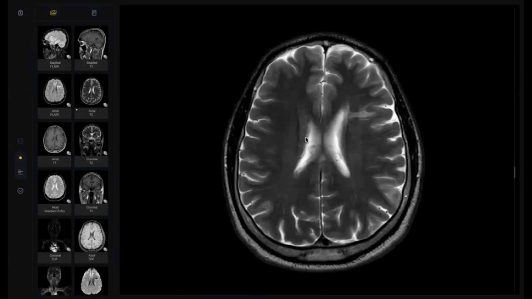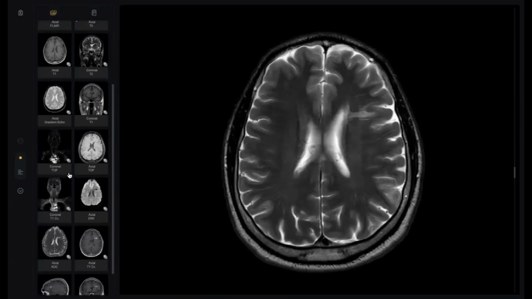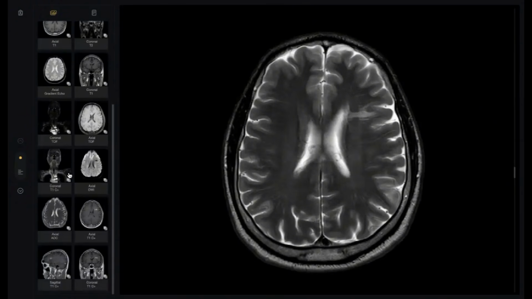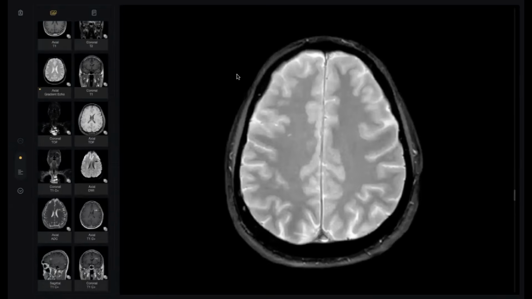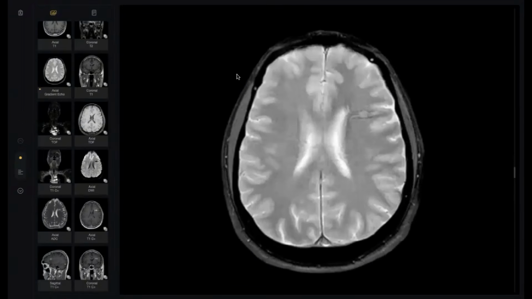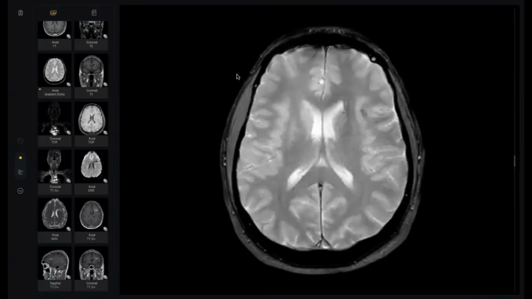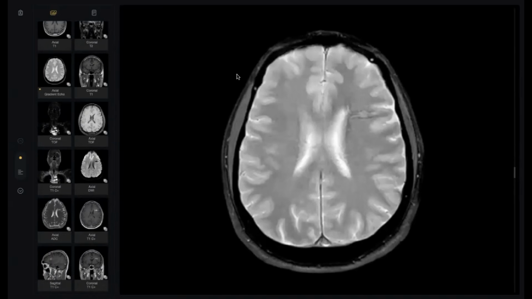For further evaluation, I would like to see GRE sequence. What do you mean by GRE? That's gradient echo, sir. Sir, I would like to see post contrast T1. This is GRE. Go on. Okay, sir, I can appreciate a linear peripheral area of susceptibility. I would further like to see axial post contrast T1.